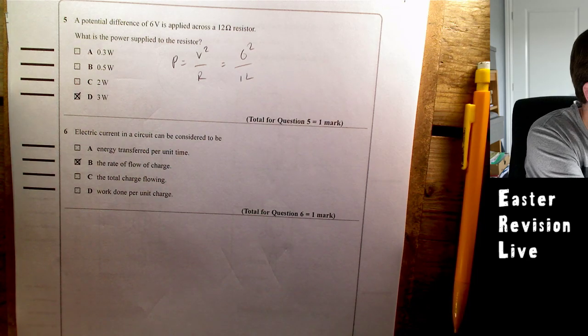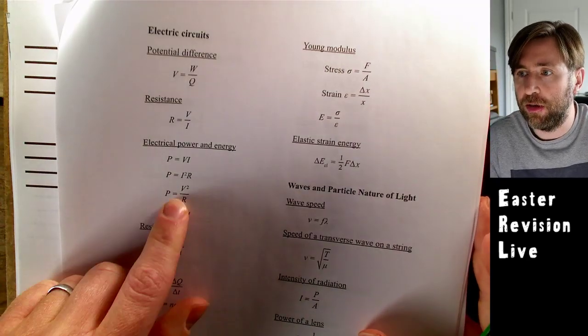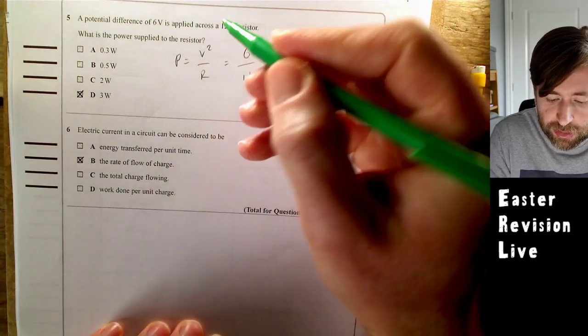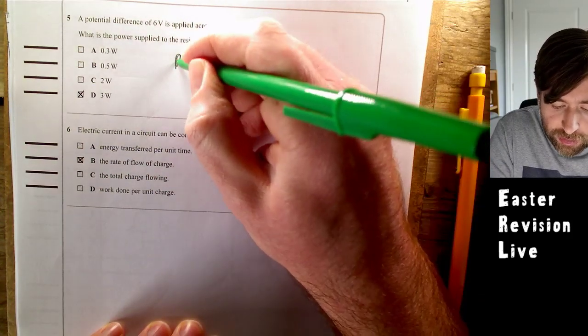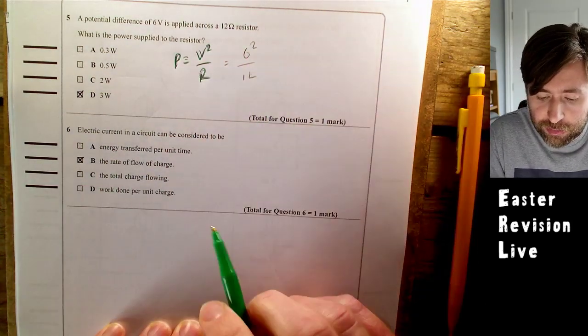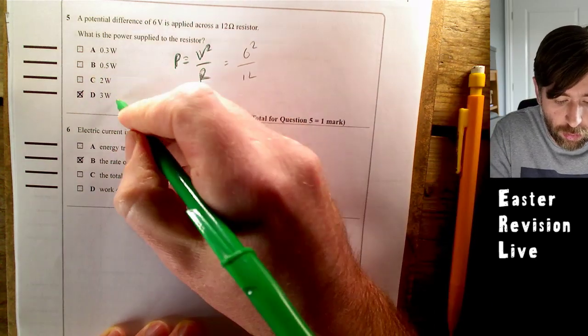Yeah, they don't give you them. Oh no, I'll tell a lie. They do give you this one. P is V squared over R, and there's I squared R there as well. So you do get given them in the formula sheet, but essentially power is IV, but then we derive them to make V squared over R and I squared R. So basically just make sure we get the numbers in the right place. 6 squared over 12 gives you 3 watts.